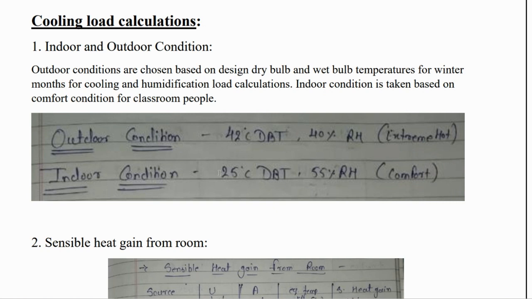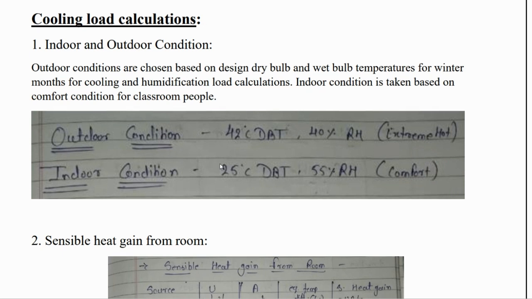Now cooling load calculation means we have to calculate the heat load by each particular component or device. So first, we have to consider the indoor and outdoor conditions. The outdoor condition is 42 degrees Celsius DBT at 40% relative humidity. It's the extreme hot condition of summer in this locality. And the indoor condition means the desired condition we want. It's 25 degrees Celsius DBT and 55% relative humidity, which is the basic comfort zone of a human.